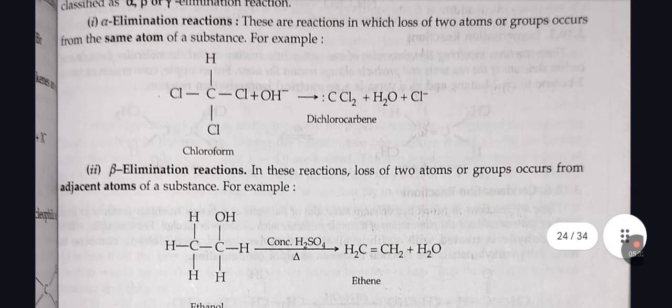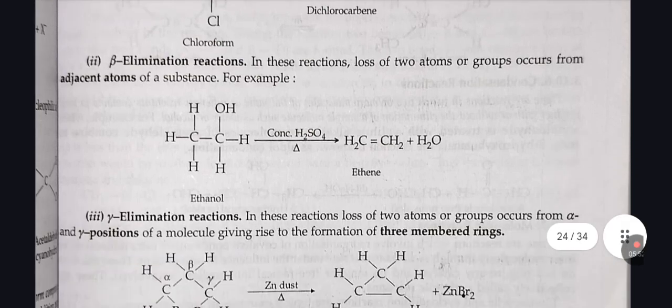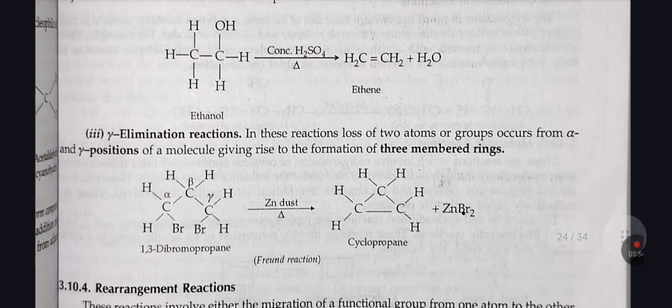Alpha elimination reaction. These are the reactions in which loss of two atoms or groups occurs from the same atom of the substance. For example, chloroform plus OH negative will give dichlorocarbene plus H2O plus Cl negative. Beta elimination reaction. In this reaction, loss of two atoms or groups occurs from adjacent atoms of the substance. For example, ethanol in the presence of concentrated H2SO4 and heat will give ethene plus H2O.